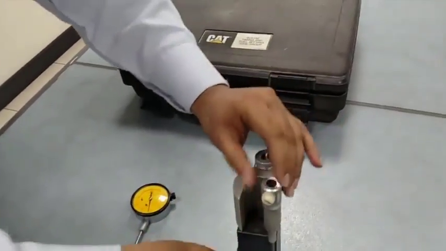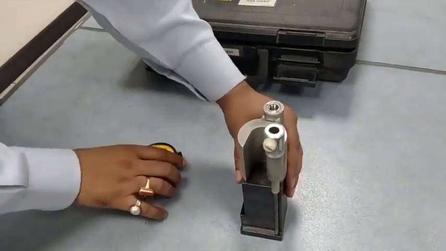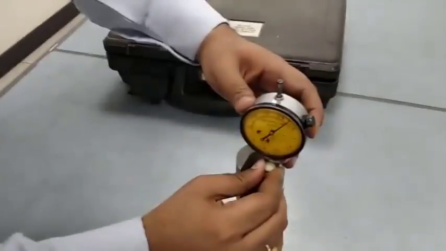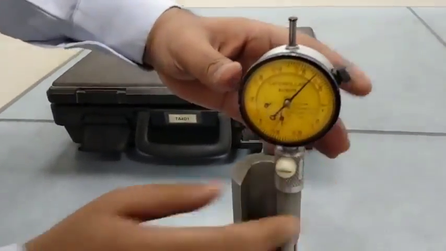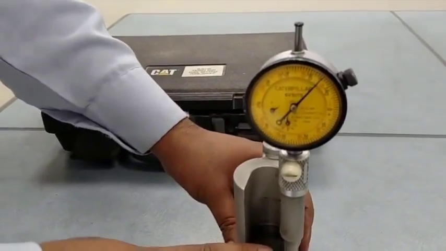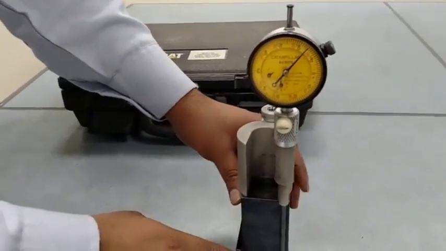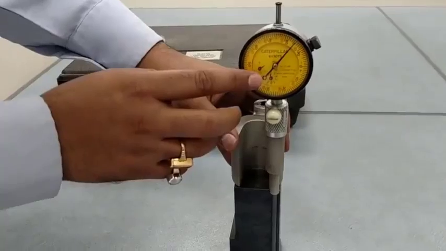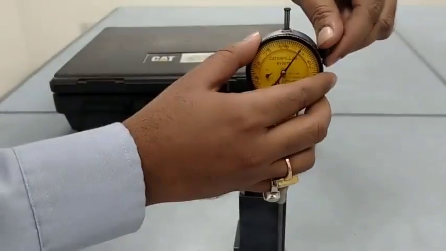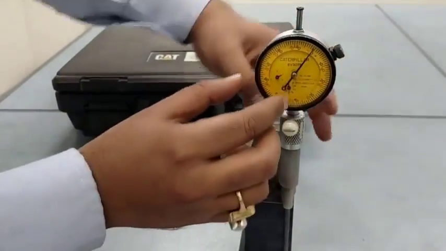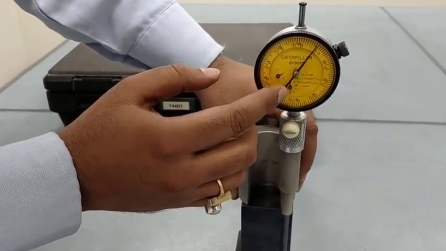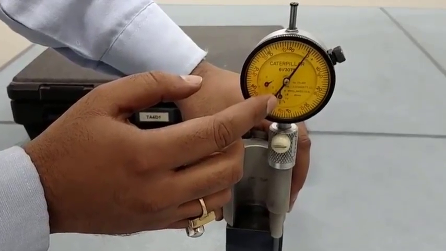Insert the tip. Fix the dial indicator on the elbow. This dial indicator determines if the distance from the top of the injector follower to the injector body surface is correct. Now we need to make a reference point on the dial indicator. For doing this, we need to set the outer dial as well as the inner or smaller dial at 0. This will give us the reference.